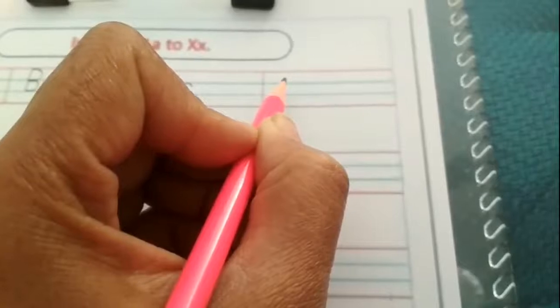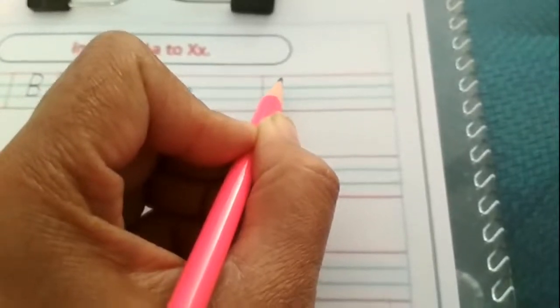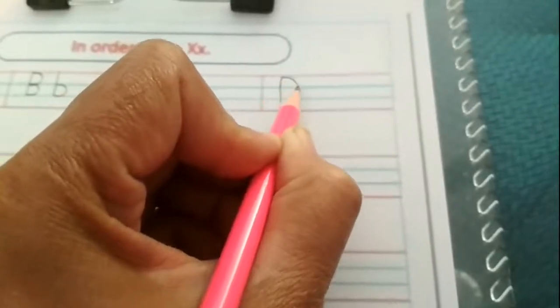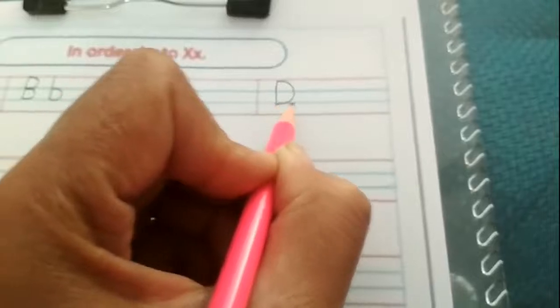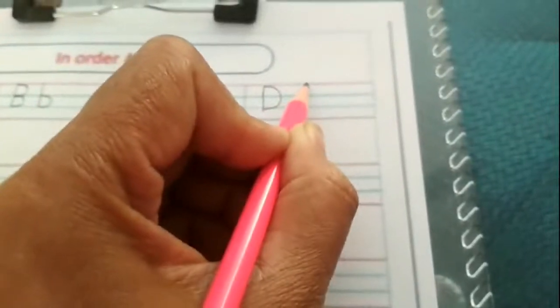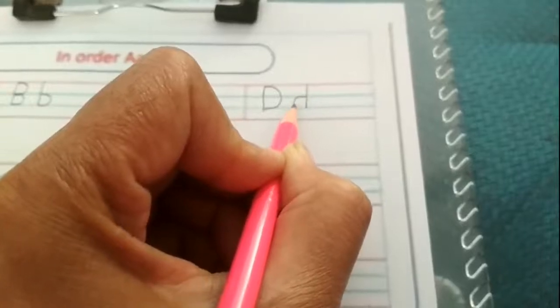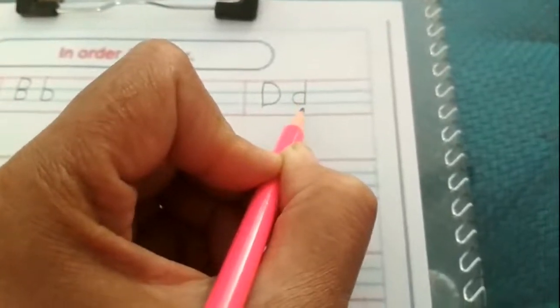Now we will write alphabet D. For capital D, make a standing line, go up, then make a reverse C curve. For small d, make a standing line, go up, then make a C curve.